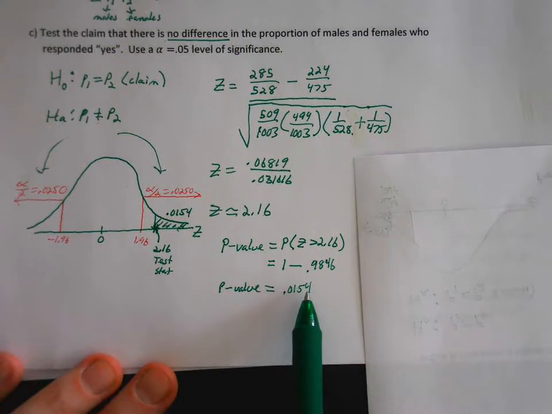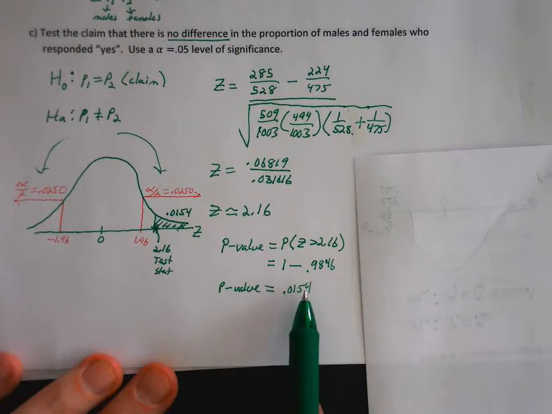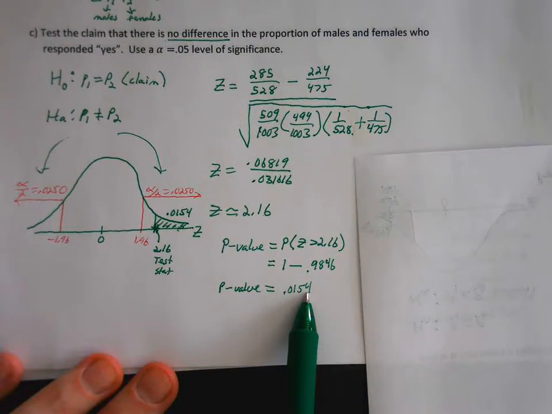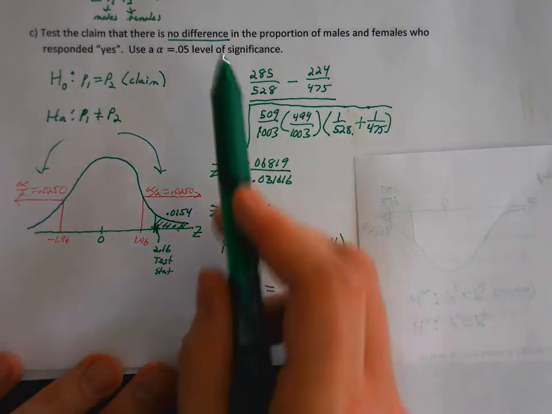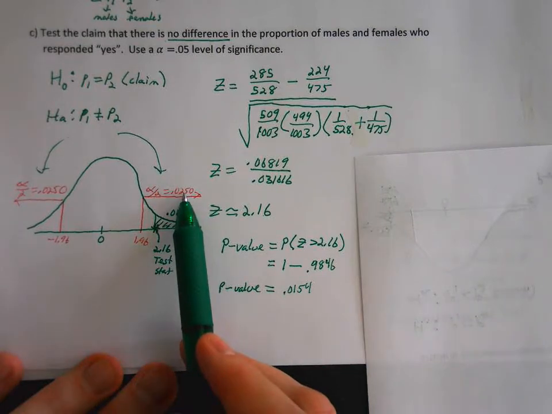You can also look at this as keeping alpha as 0.05 and multiplying this number by 2 to get about 0.0308. I keep saying the wrong number. About 3% if you double that. So rather than take alpha over 2, some people look at it as doubling this p-value. But still, the 0.03 is less than 0.05, just like 0.015 is less than 0.025.